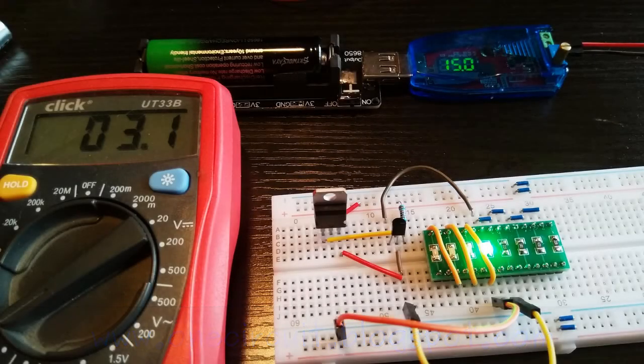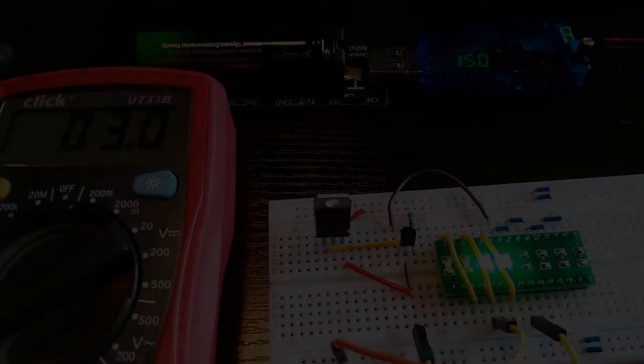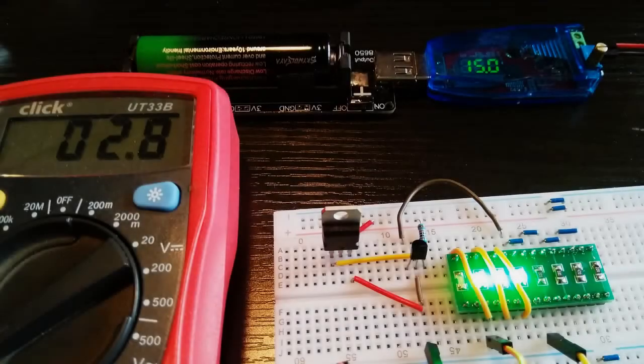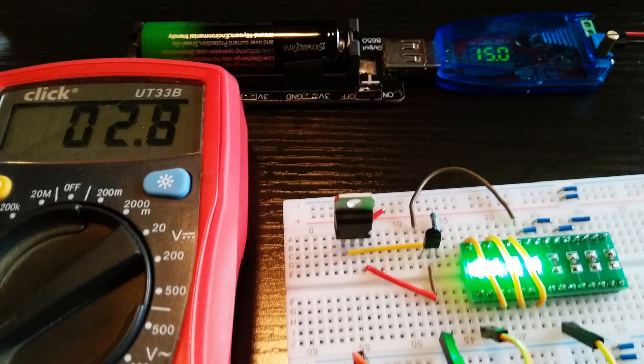You can see 15 volts and 3.1 milliamps. Now with 2 LEDs, 3 milliamps. You'll notice also that there are no current limiting resistors in this setup. Here's 3 LEDs, because the circuit itself is limiting the current, at the moment 2.8 milliamps, 15 volts. And here we have 4 LEDs and 2.8 milliamps. So pretty stable across that load.